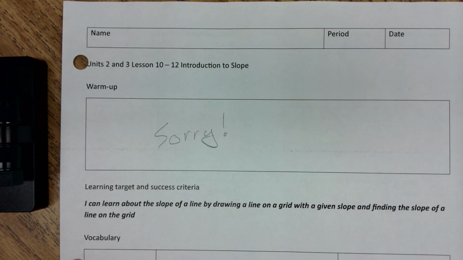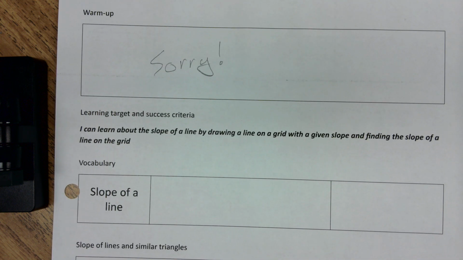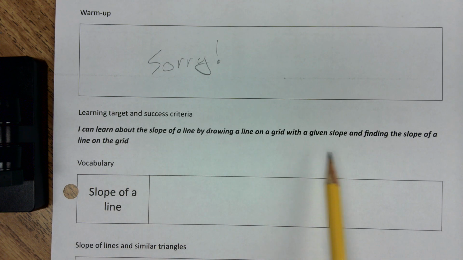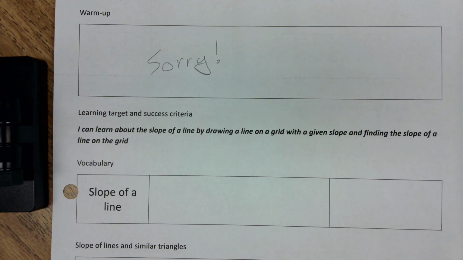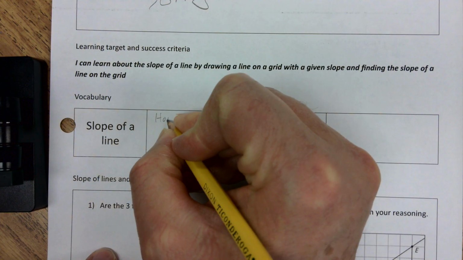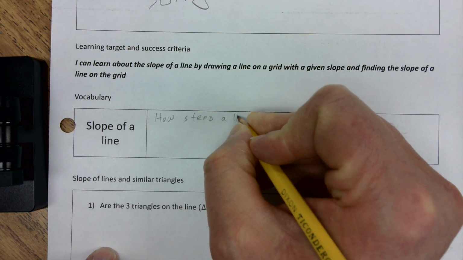All right, so we're gonna be talking about slope, kind of an extension of dilation, similar triangles in a sense, but we're going to be looking at lines a lot. So our learning targets and success criteria are: I can learn about the slope of a line by drawing a line on a grid with a given slope and finding the slope of a line on the grid. So vocabulary: slope of a line is just how steep a line is.